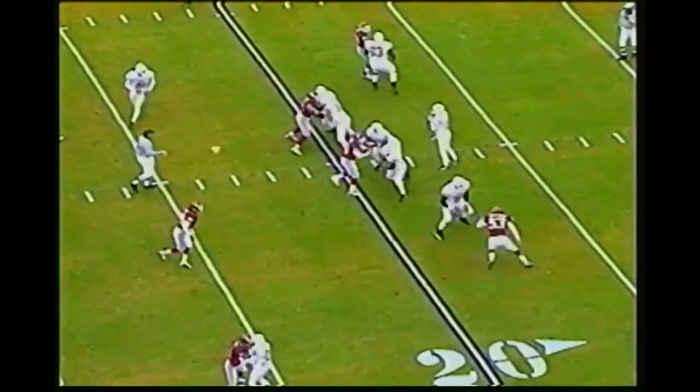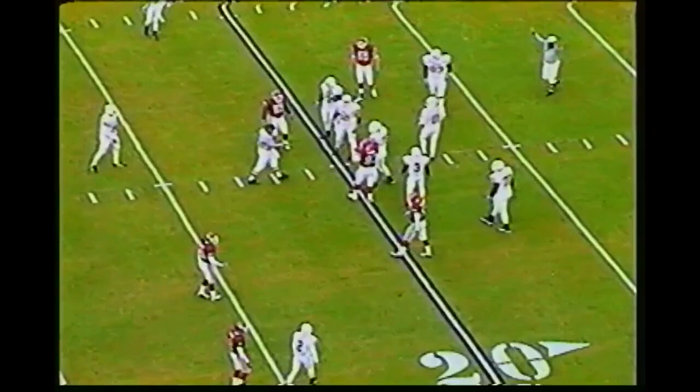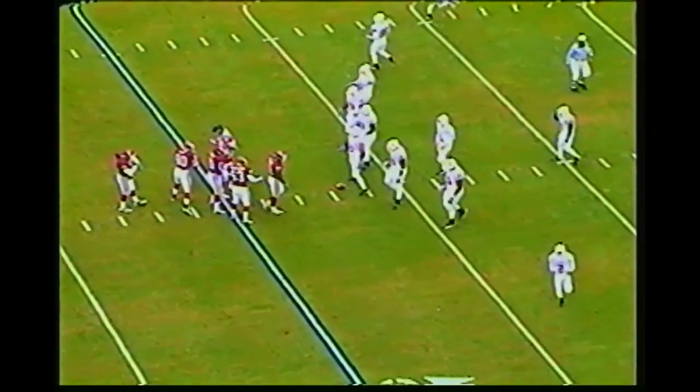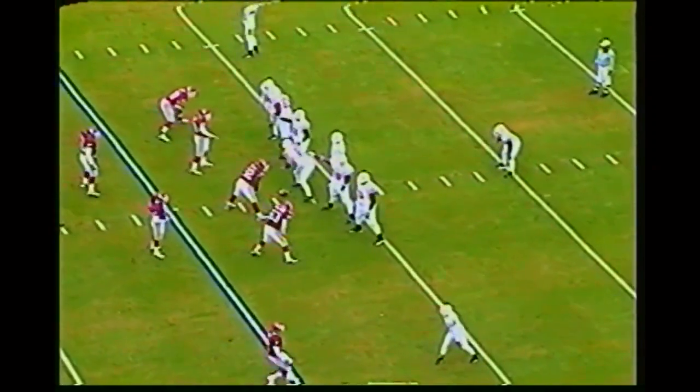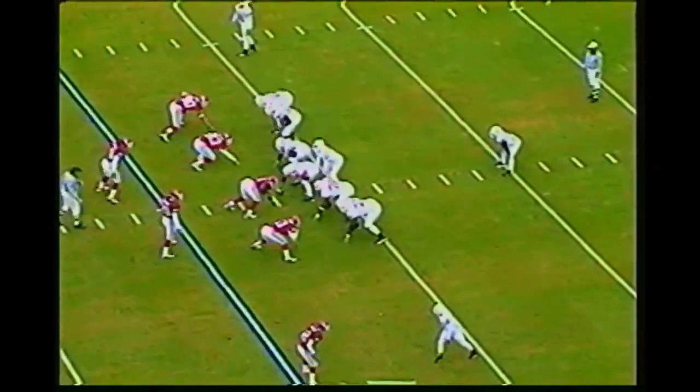Second down 8. Applewhite, 3-step drop. Flag is thrown and the play is stopped. Texas is penalized for a false start. Ball back at their own 17. They need to go up to the 30 for the first down. Again, an obvious passing situation here.